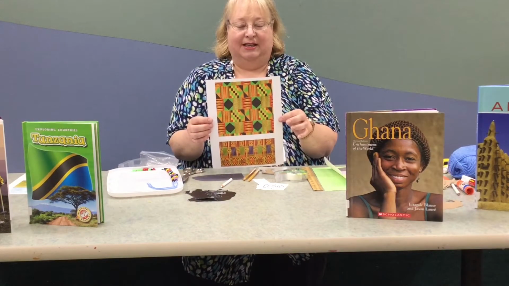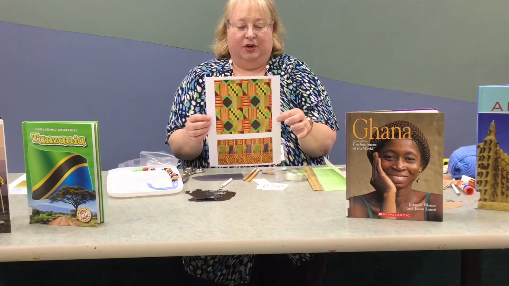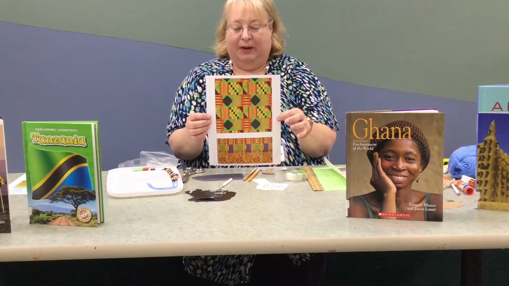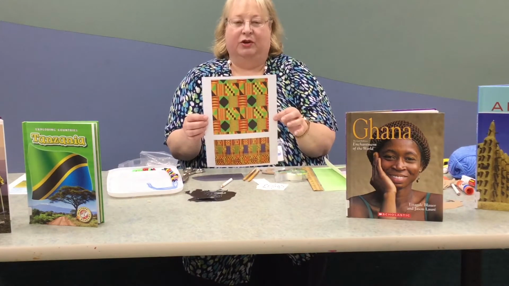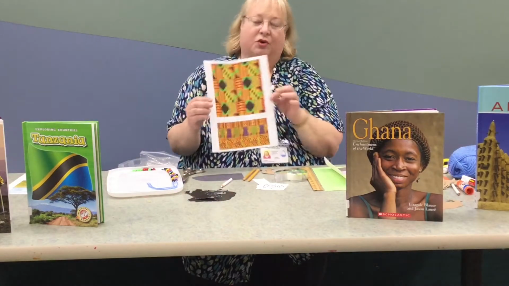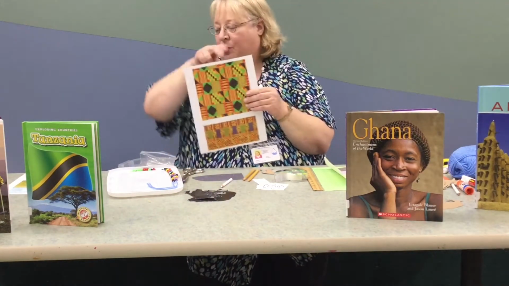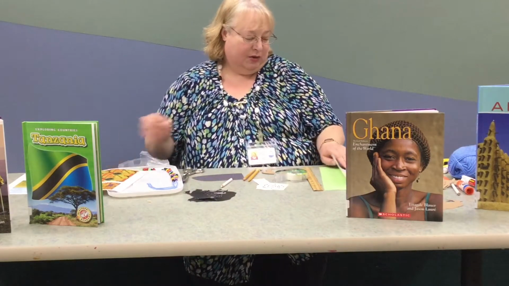Gold is status and serenity, yellow is fertility, green is for renewal, blue is for pure spirit and harmony, and red is passion for life. And black is union with ancestors and spiritual awareness. So those are the more traditional colors of the Kente cloth, but you can use other things. So we're not going to do cloth, we're going to use paper.